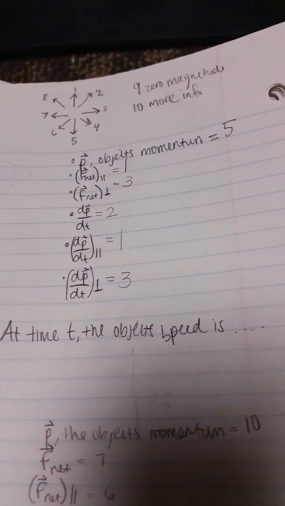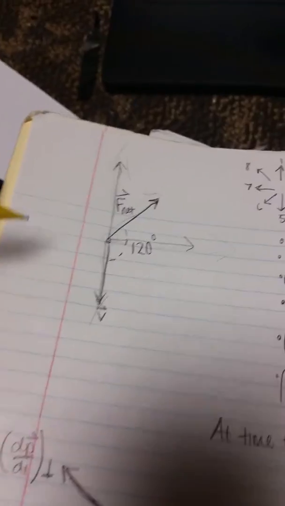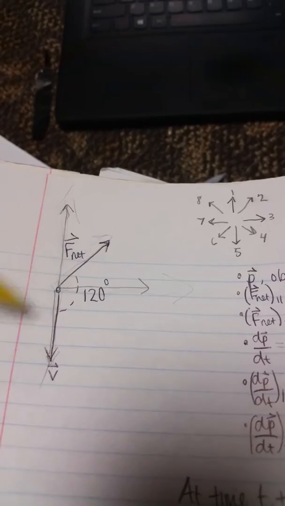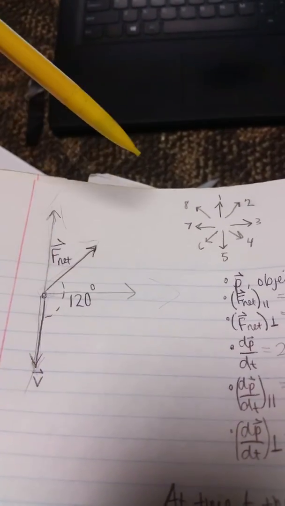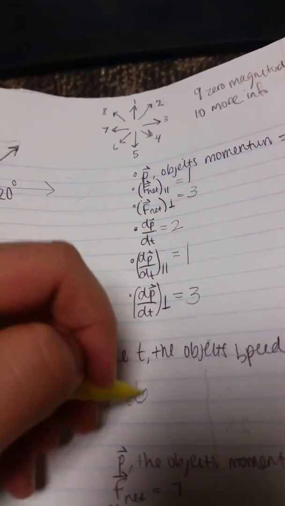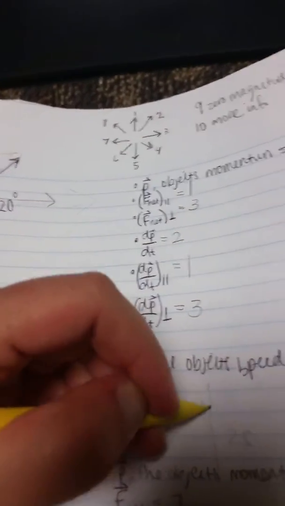Then it says at time t the object's speed is, since the force is going in the opposite direction of the velocity, it's slowing it down, so that at time t it'll be decreasing. So you're right, decreasing.